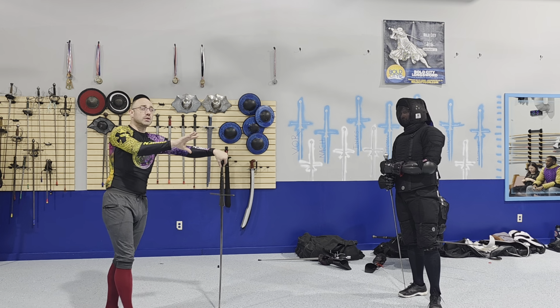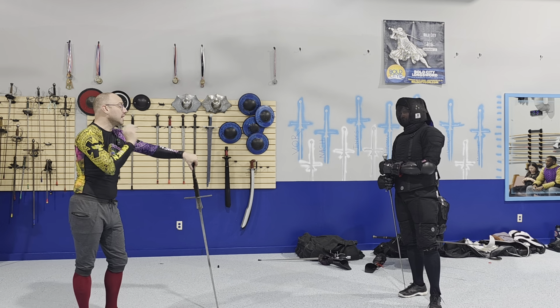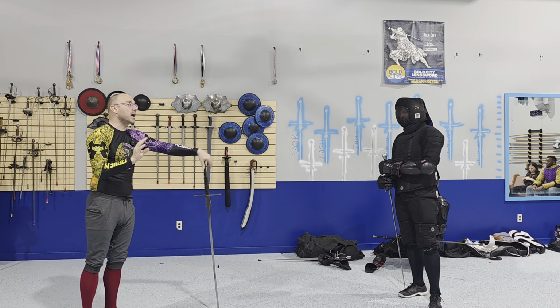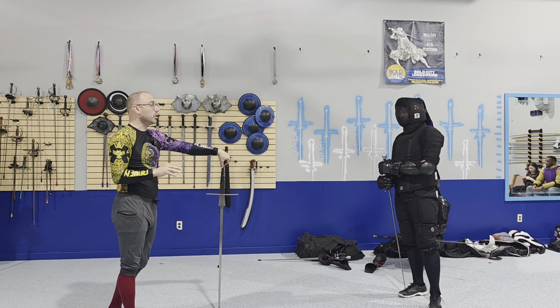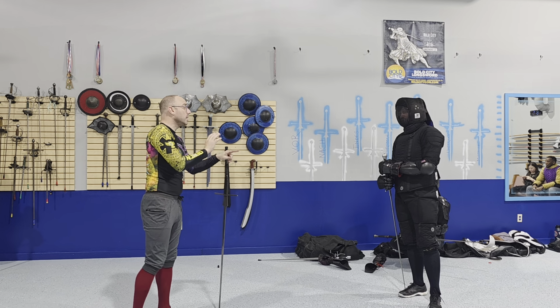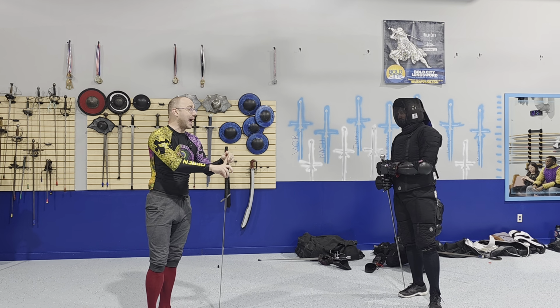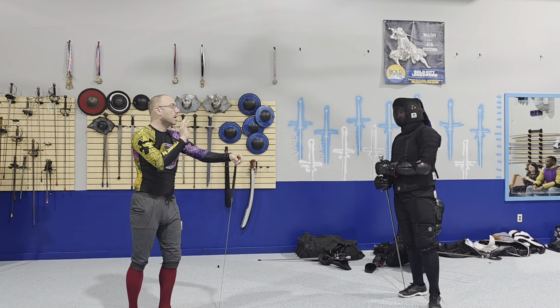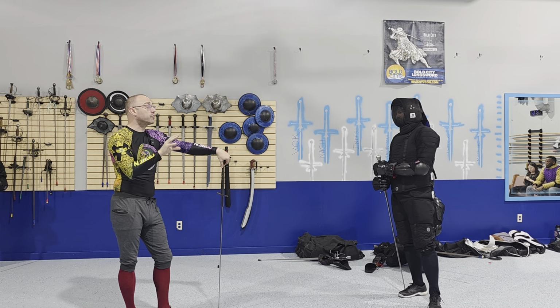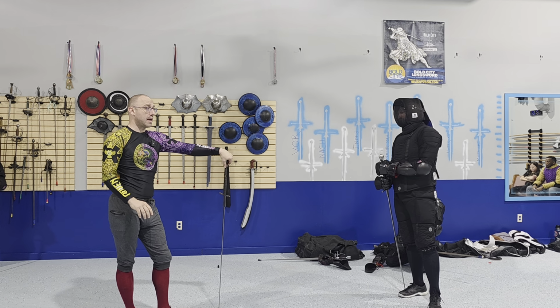But if I'm just walking into an exchange cold, I've never seen the guy before ever, then I'm probably going to pick the most conservative posture and the most conservative opening action, whether it be a Vor action or a Nach action, that accounts for the most variation. Does that make sense?